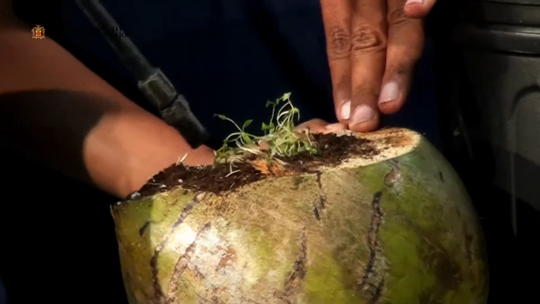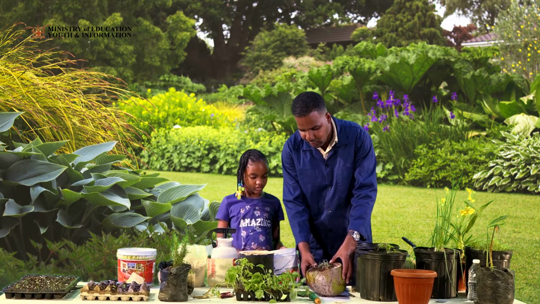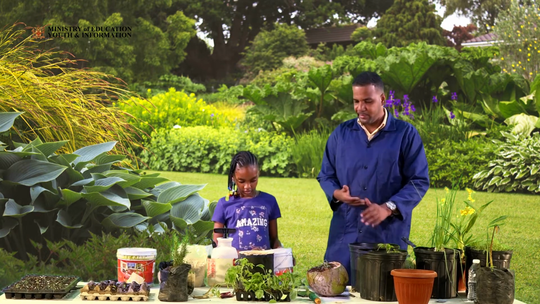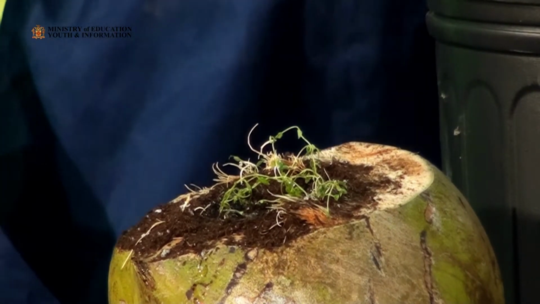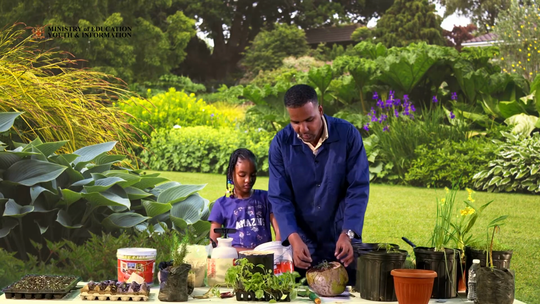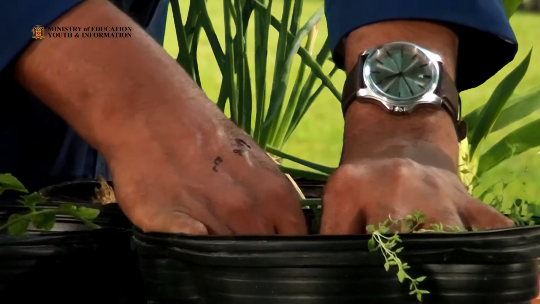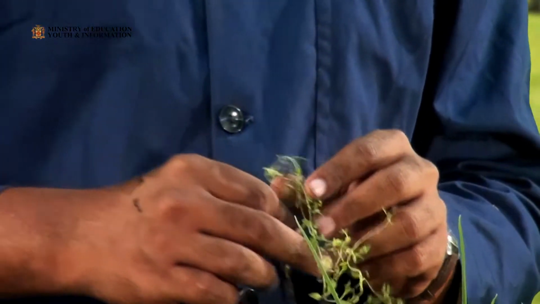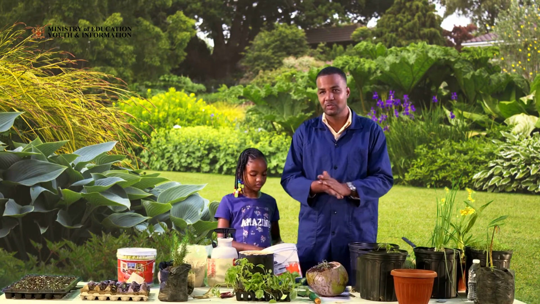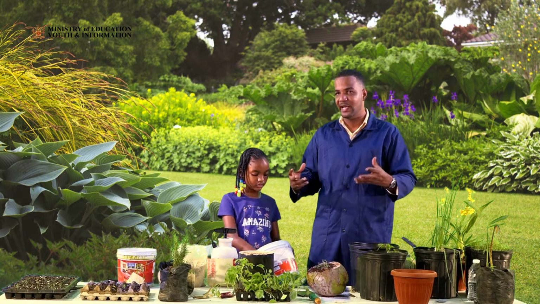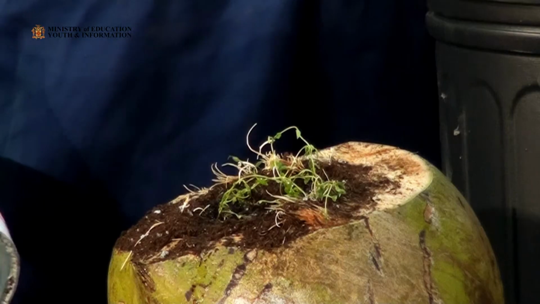Very good. All right, I think that's enough. So we will allow our thyme to stay in our container until it reaches maturity. Boys and girls, once the thyme reaches maturity, we can always remove parts of it and stick it into another container, and you will have new plants growing. Now that is called asexual reproduction because you're using a part of the plant to create another plant that is like the parent plant.